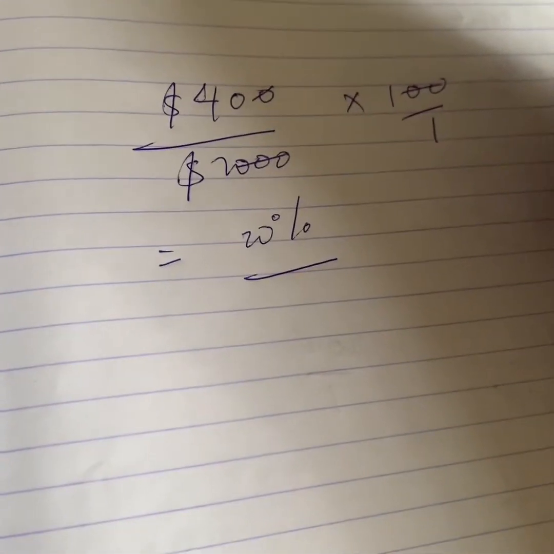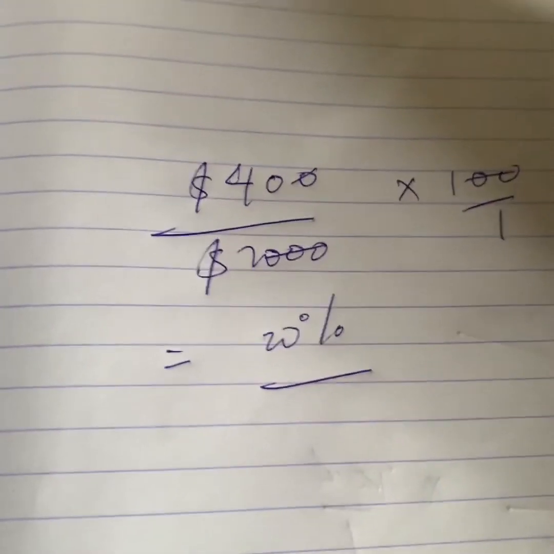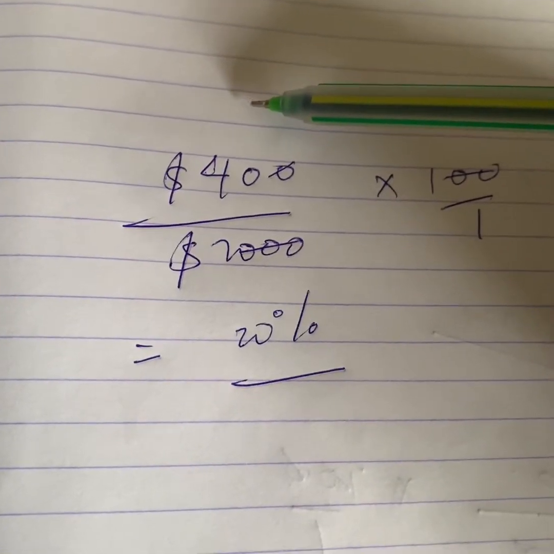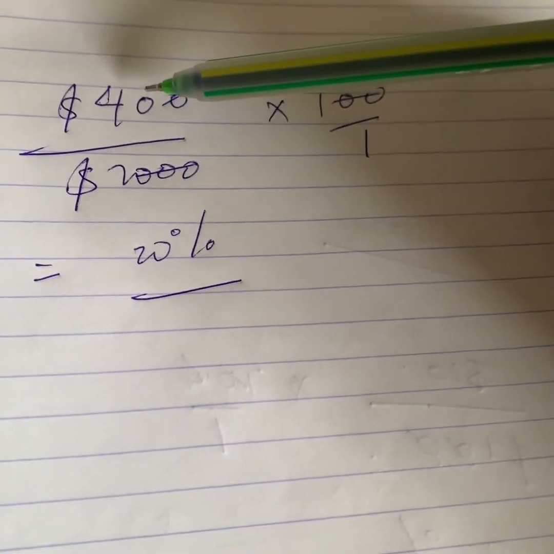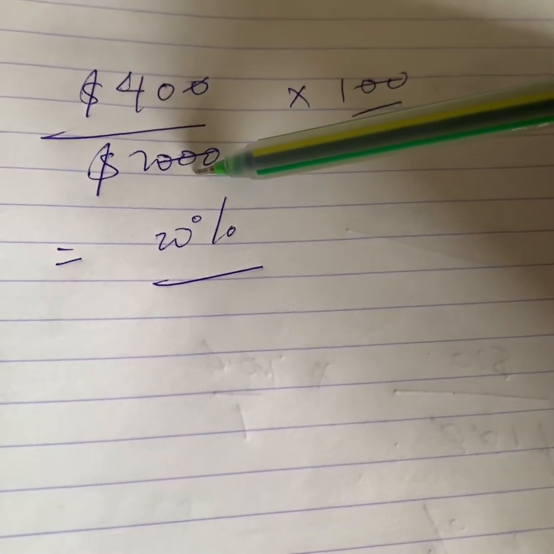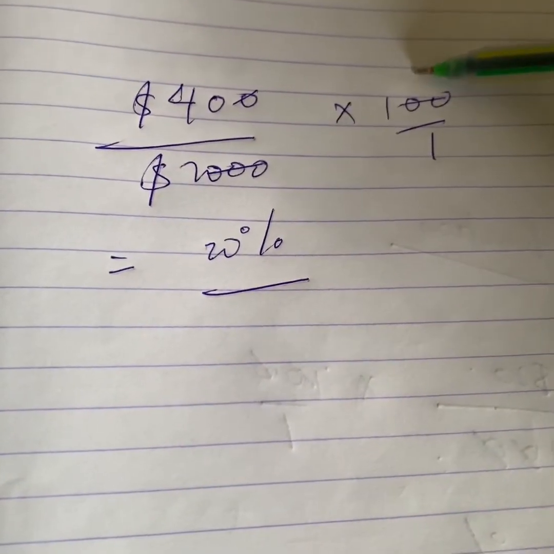So let's see if you have applied the rule. I have $400 in my BSP saving account, and the total money is $2,000, and I multiply it by 100 to get the percentage.